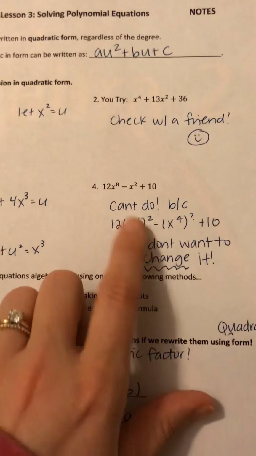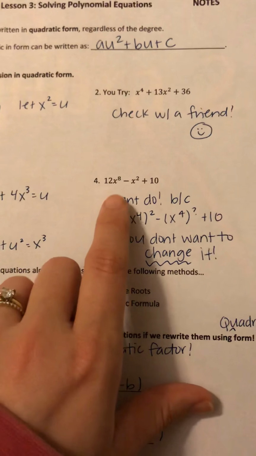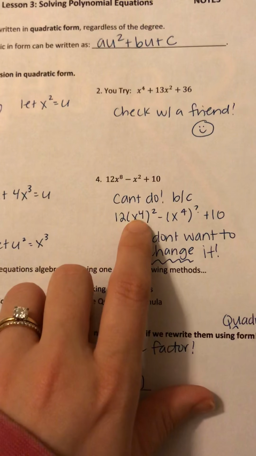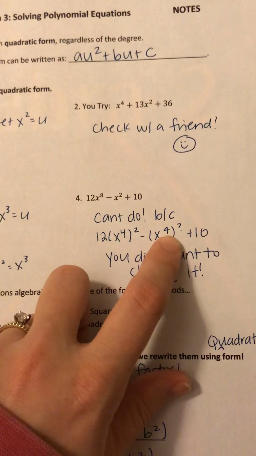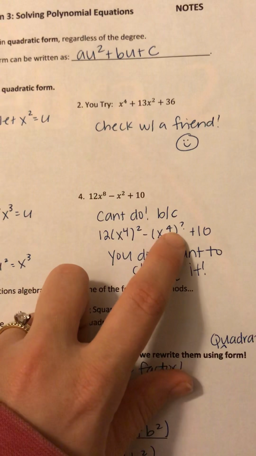Number 4, though, you can't do it because if you rewrite x to the 8th as x to the 4th squared, that means this has to be x to the 4th, right? Because it has to be u, and there's no way to make x to the 4th equal to x to the 2nd without changing the problem completely. This is all review, guys. Basically, all of these ways that we've solved quadratics can be used to solve any kind of equation. A cubic, a quartic, a quintic, etc.